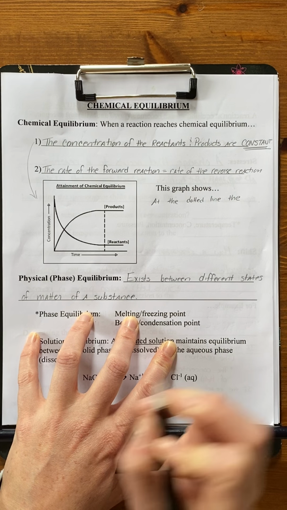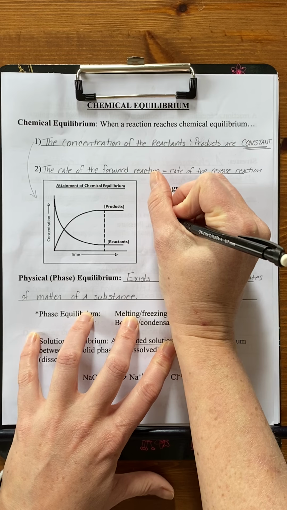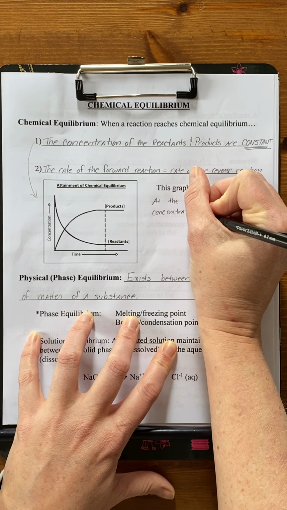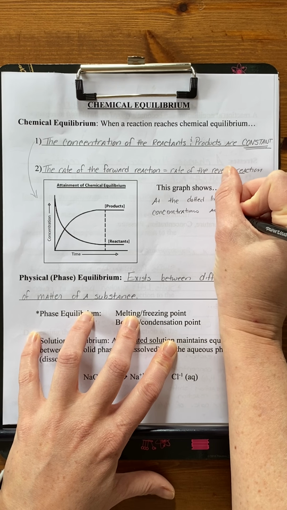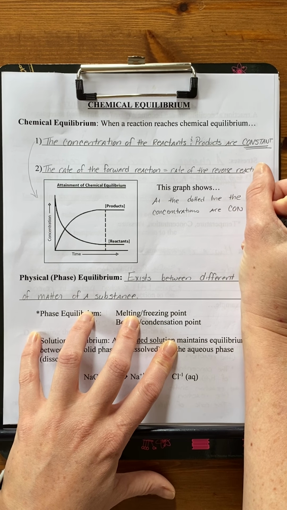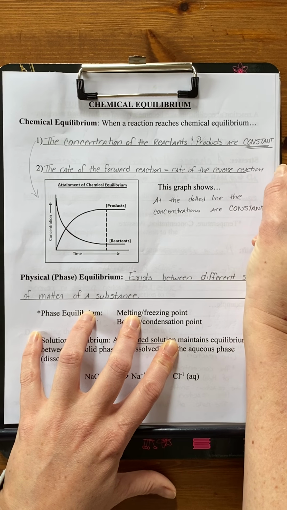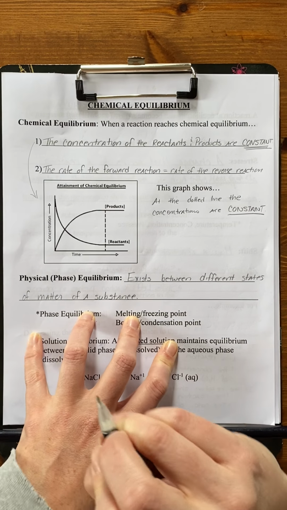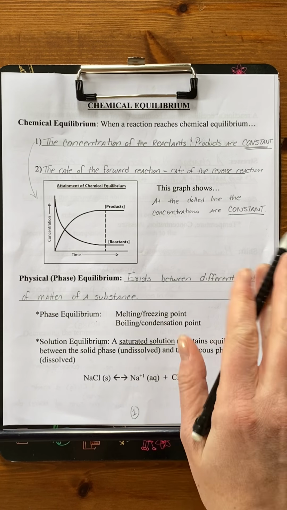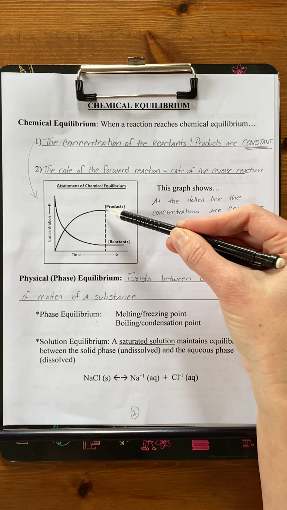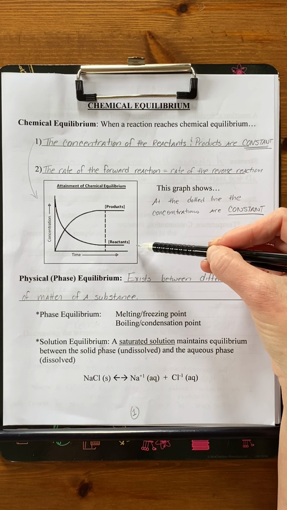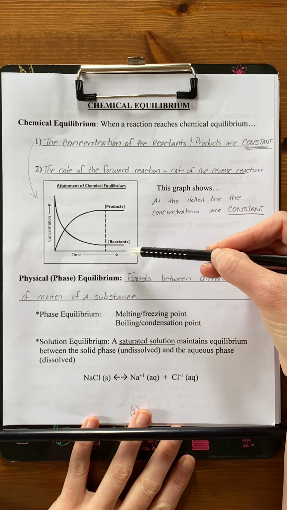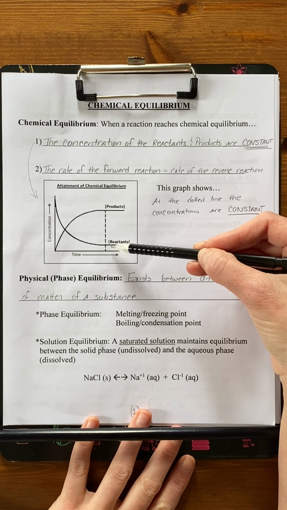the concentrations are constant. Okay, the concentrations are constant. So we can see that leveling out at that point. So we could say that a reaction is at chemical equilibrium at this point.